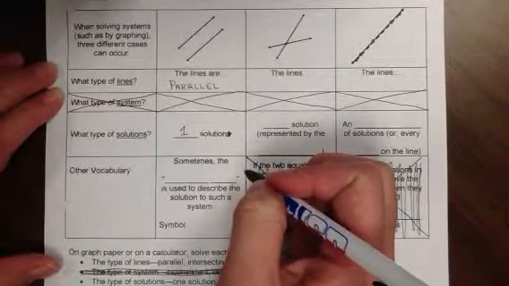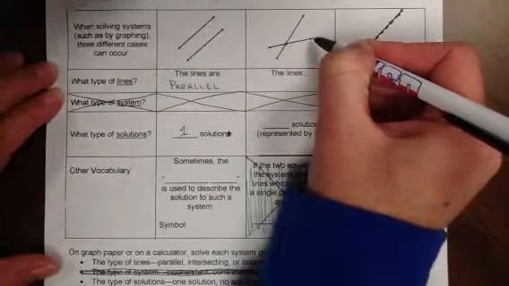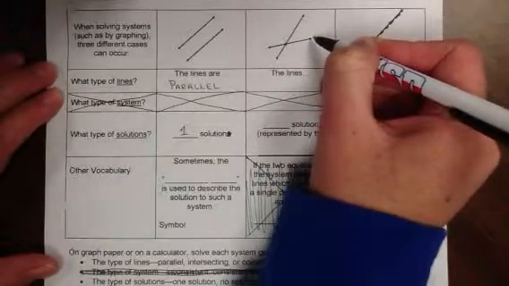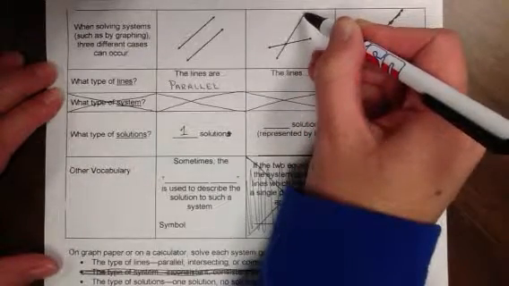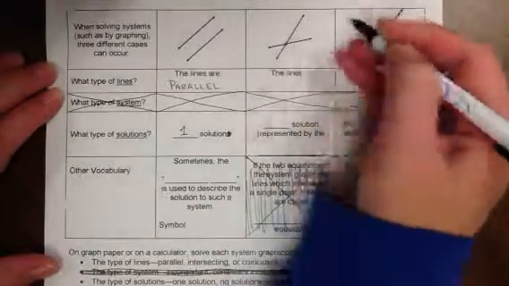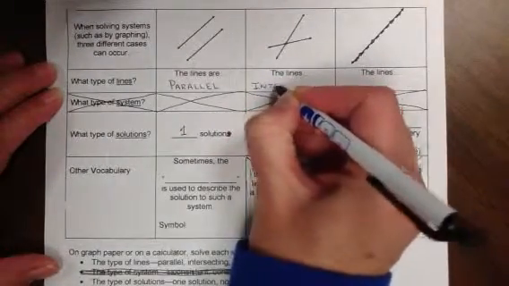The second type of lines are these type. These are not perpendicular. You guys love to say that these are perpendicular, but they are not. Remember, perpendicular lines make 90 degrees. These are just plain and simple intersecting lines.